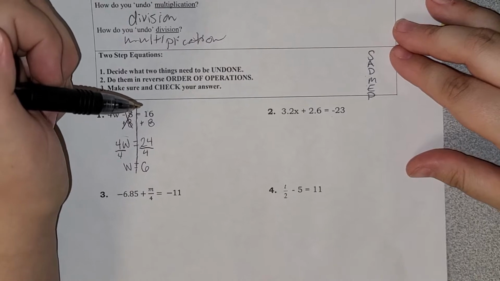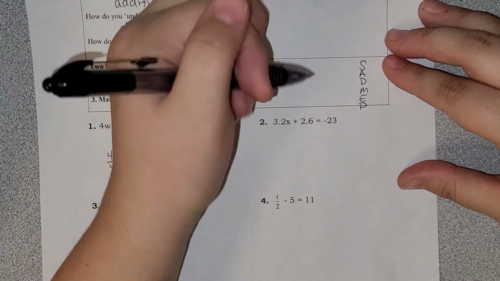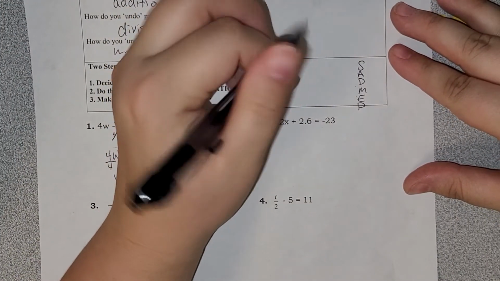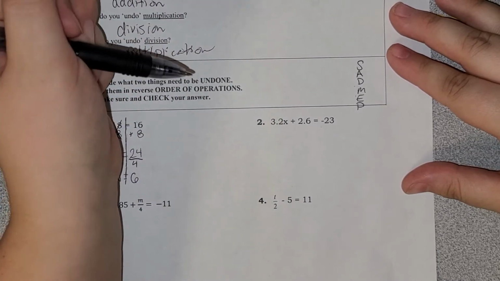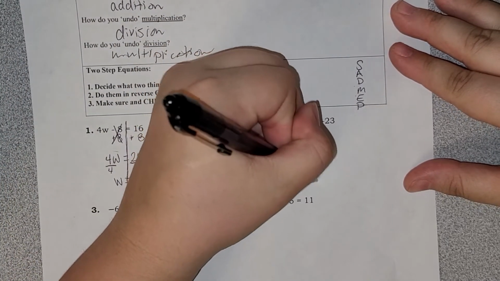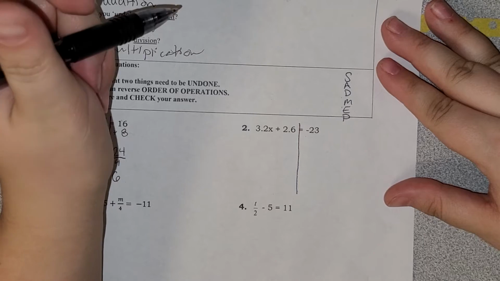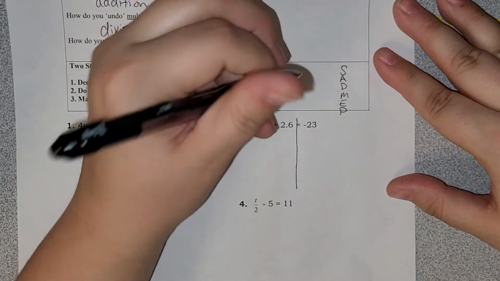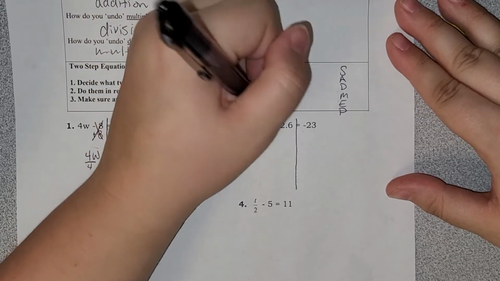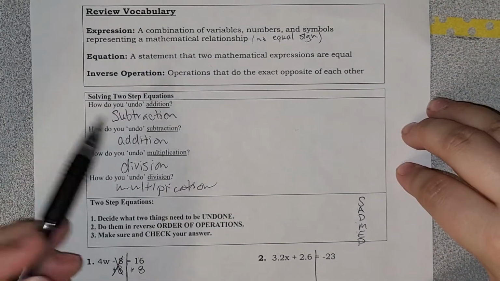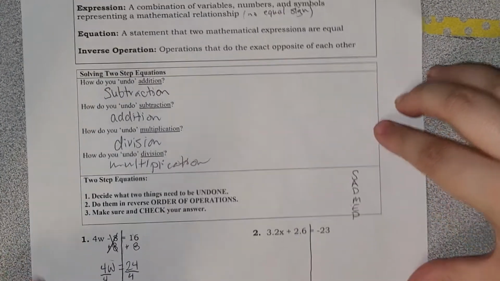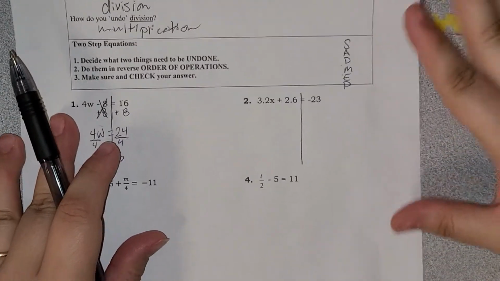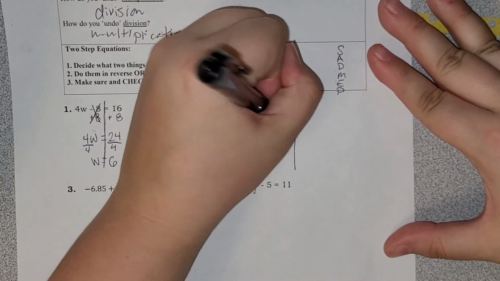All right, look at number 2. We have 3.2x plus 2.6 equals negative 23. Again, draw my line. Am I adding or subtracting anything? I am. I've got plus 2.6. To get rid of that, to undo addition, I do subtraction. So I subtract 2.6.